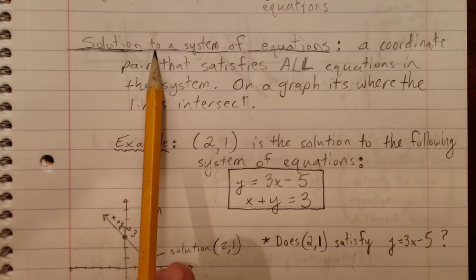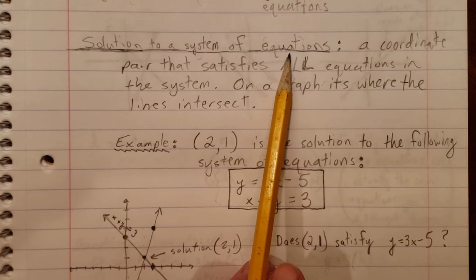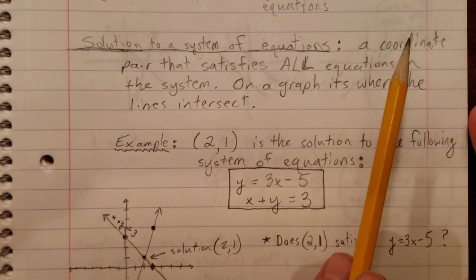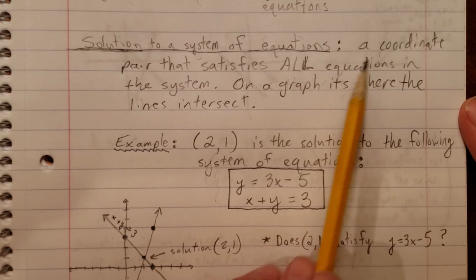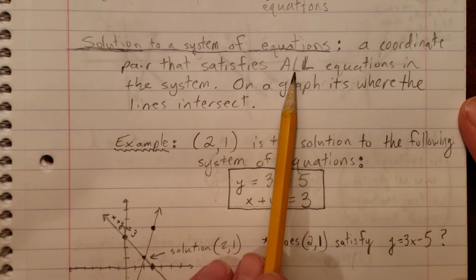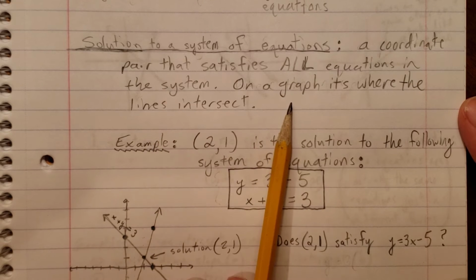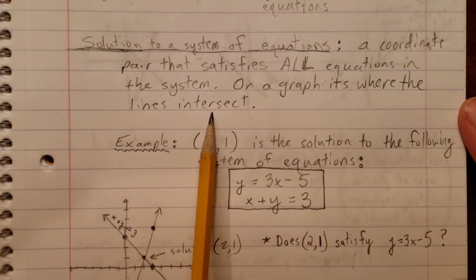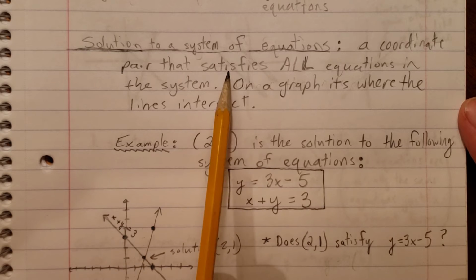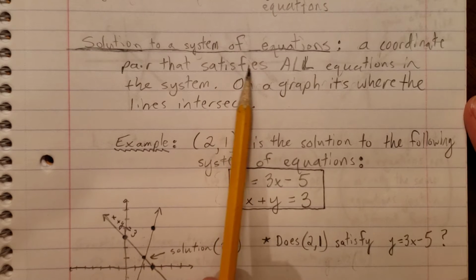What is a solution to a system of equations? A solution to a system of equations is a coordinate pair that satisfies all equations in the system. On a graph, what does that look like? It's where the lines intersect. All right, what does it mean to satisfy an equation?